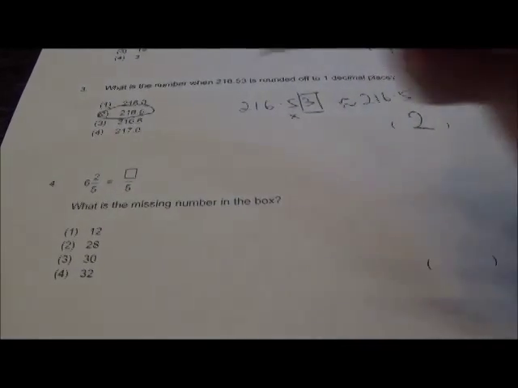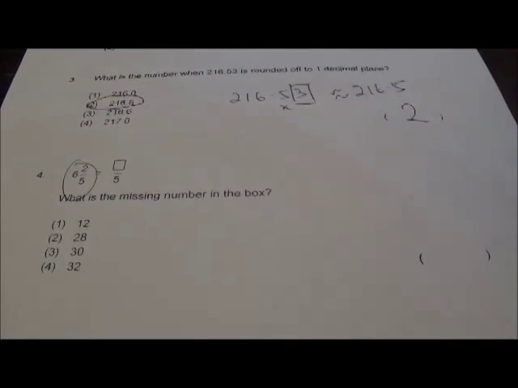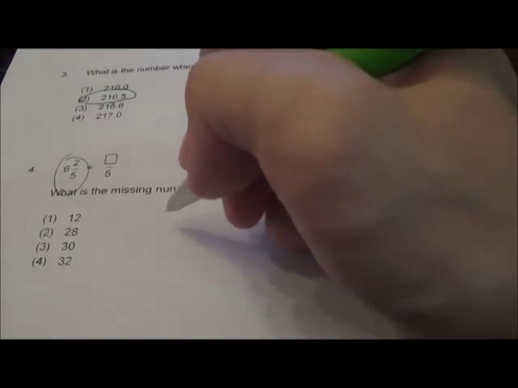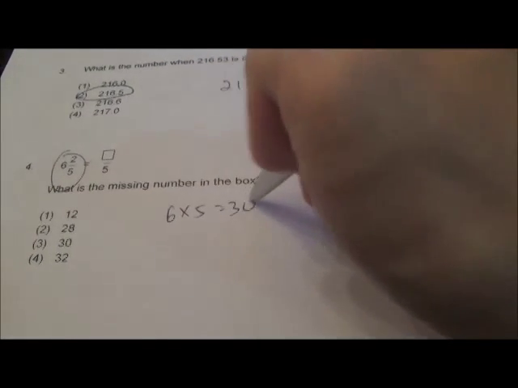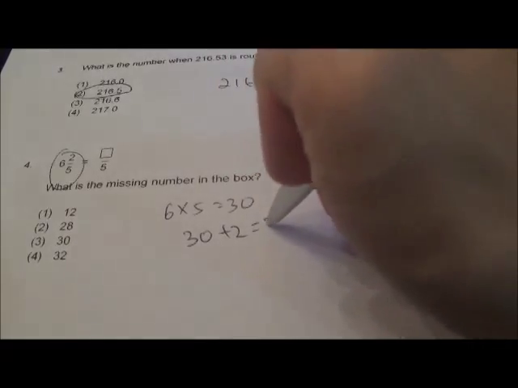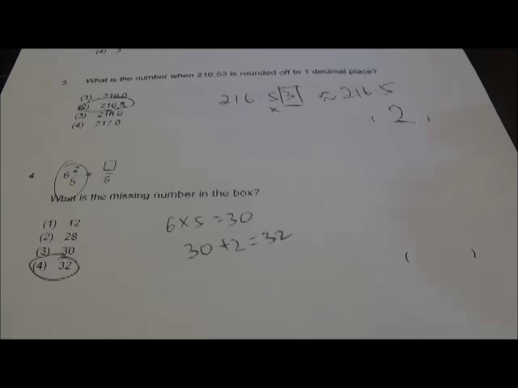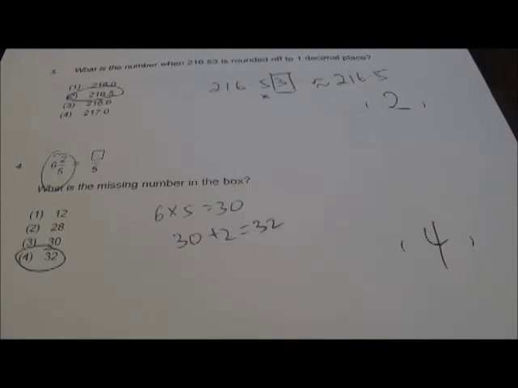What is the missing number? So this is a mixed number. You can change it to an improper fraction, so that will be 6 times 5, which will be 30. 30 plus 2 equals 32. So answer 32. Question 4, answer is 4.